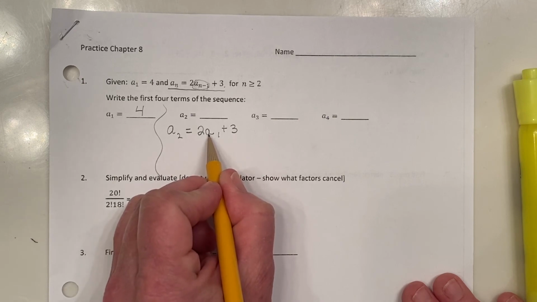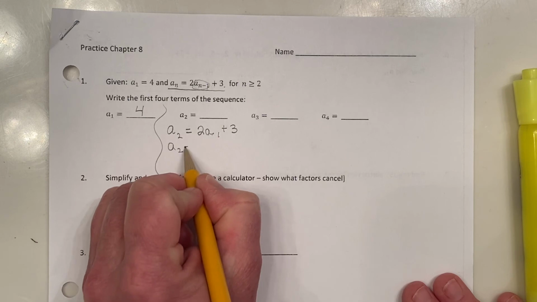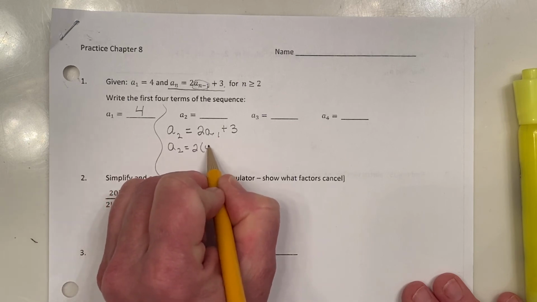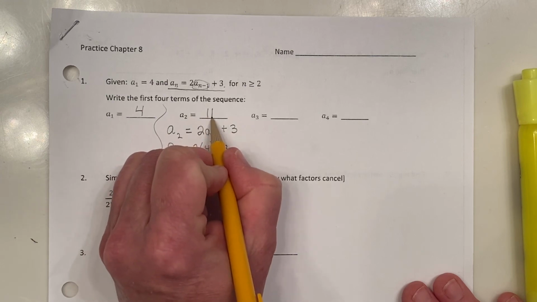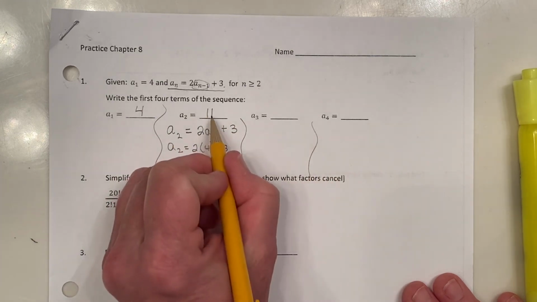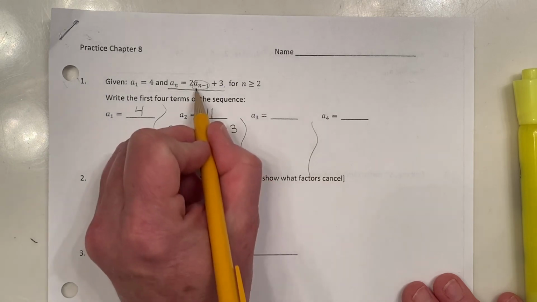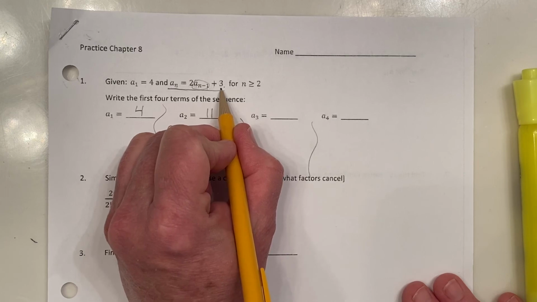We already know a sub 1 is 4, so we'll import that here. So 2 times 4 plus 3. And that's going to be 11. And this pattern can continue, but all we're doing is taking this term, a sub n minus 1, doubling it and adding 3.